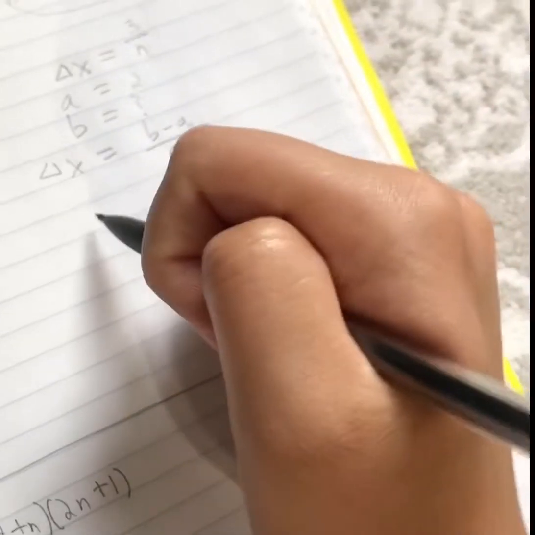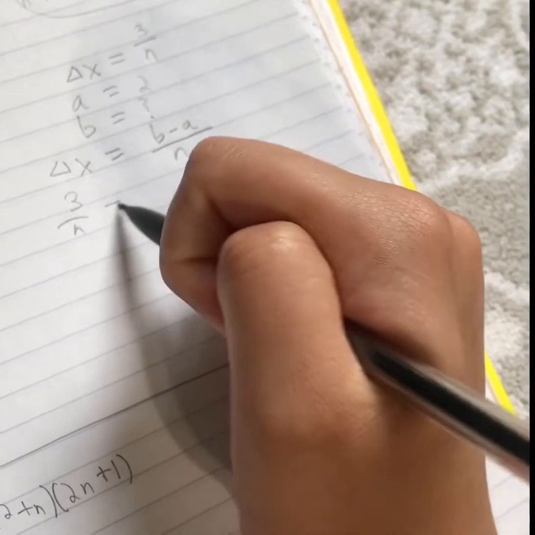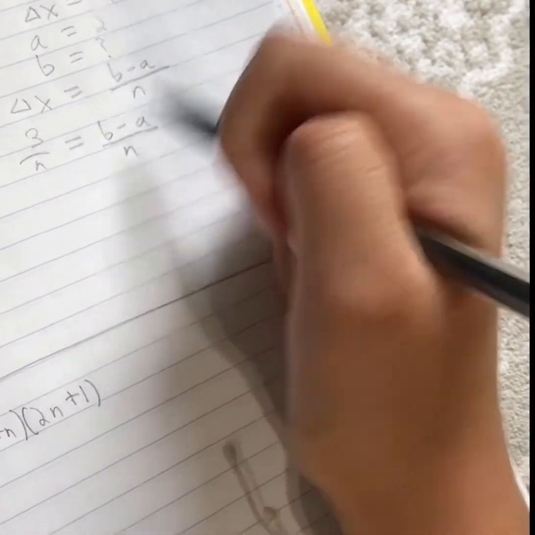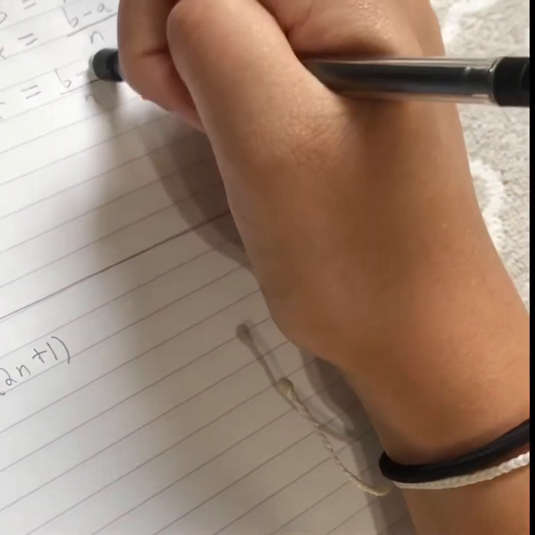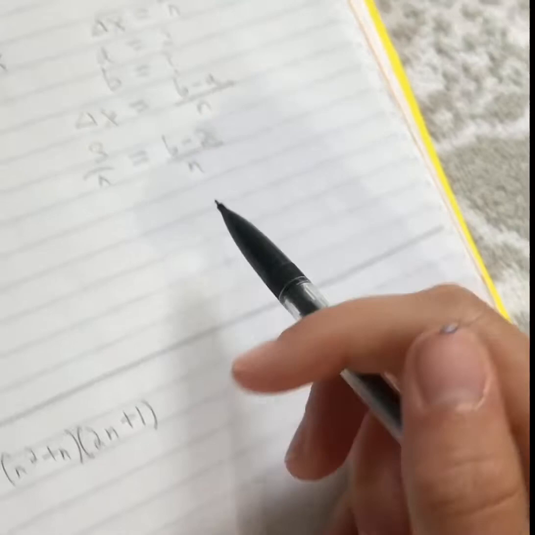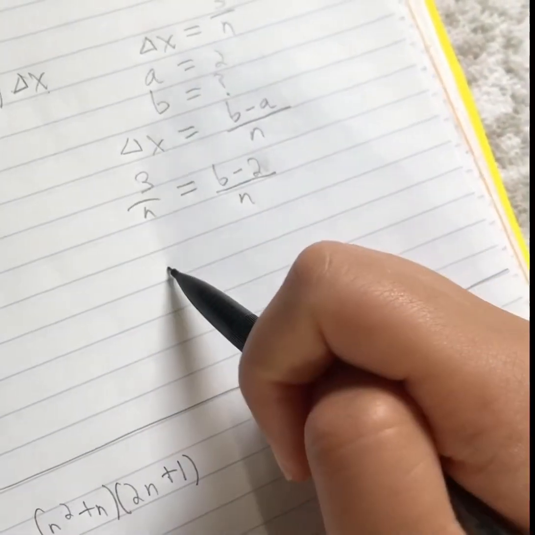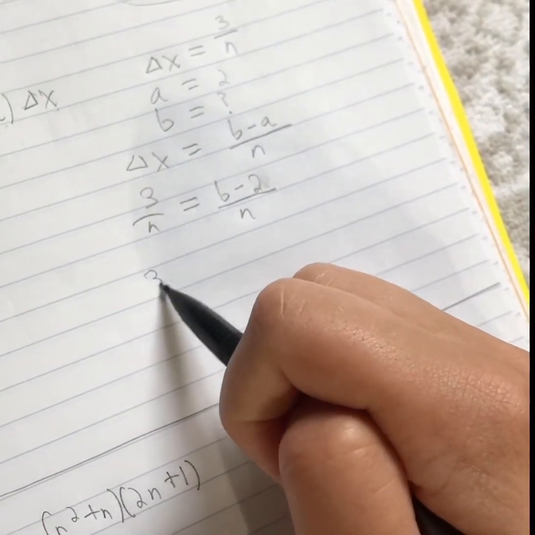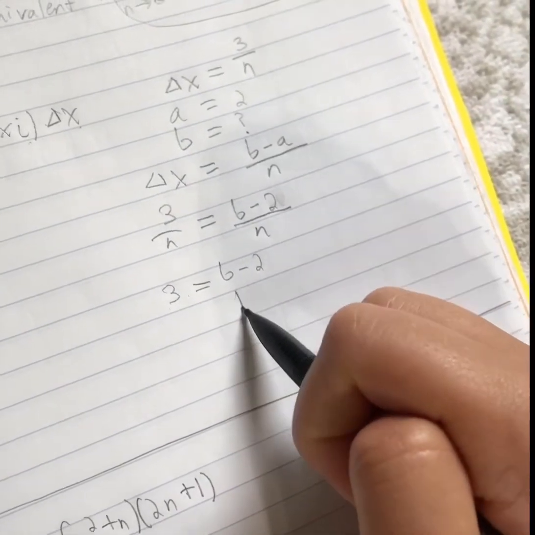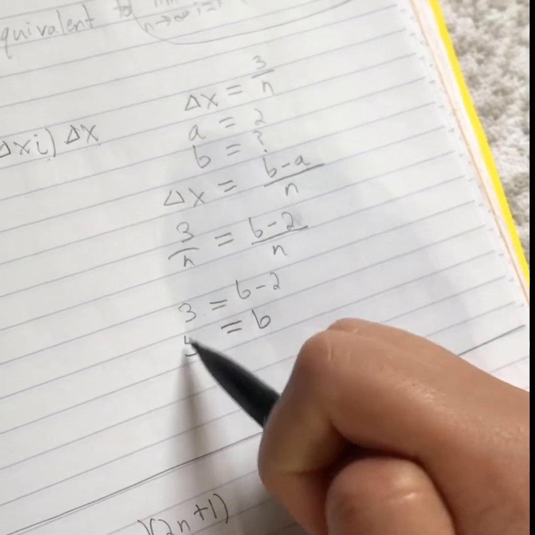So with that, we can put the change in x equal to b minus a, and a is 2. So we can solve for b here. So basically, we can just do 3 equals b minus 2, and b equals 5.